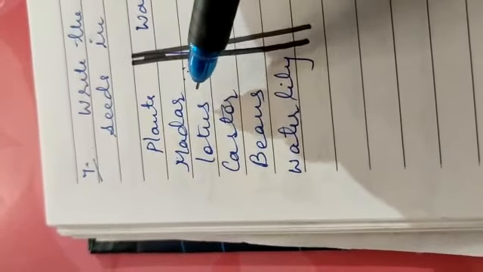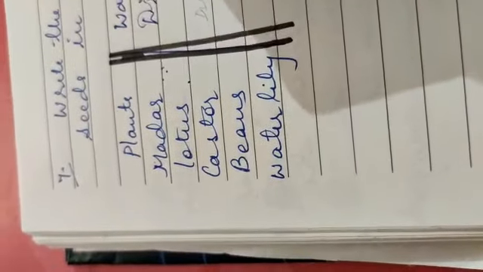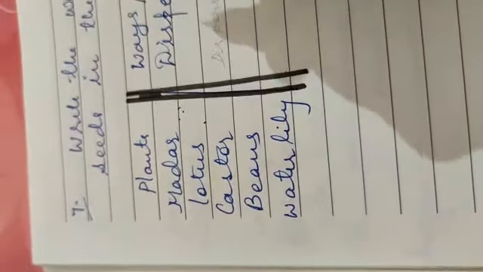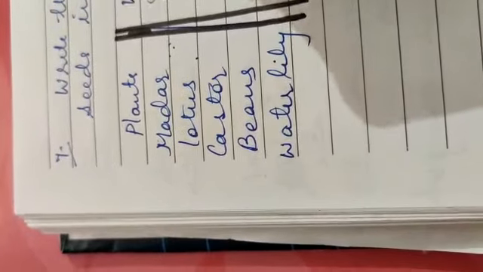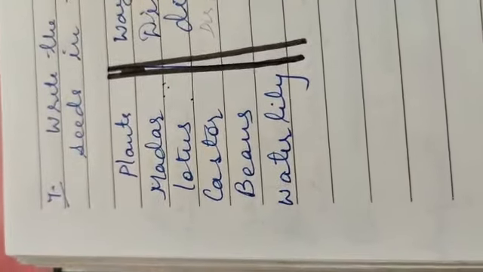By which way does lotus disperse? Madar, dispersal by wind. Lotus is an aquatic plant, so it disperses by water.